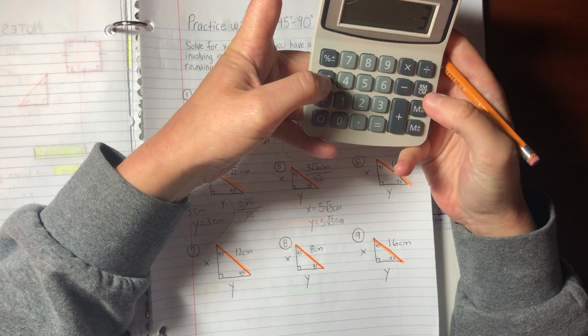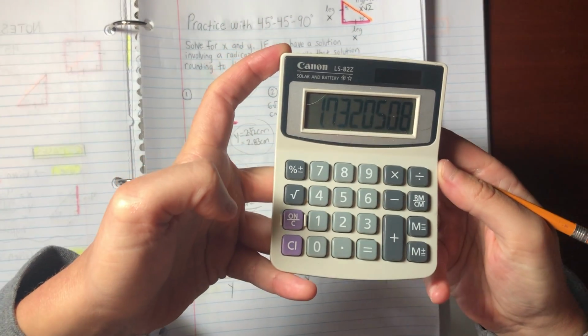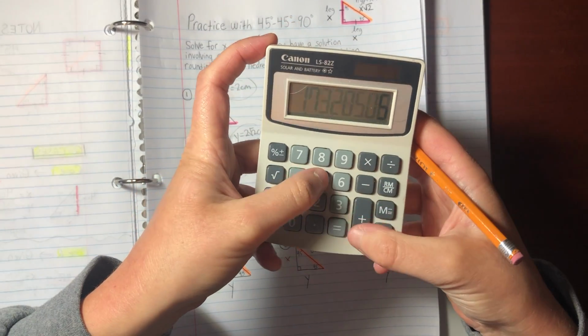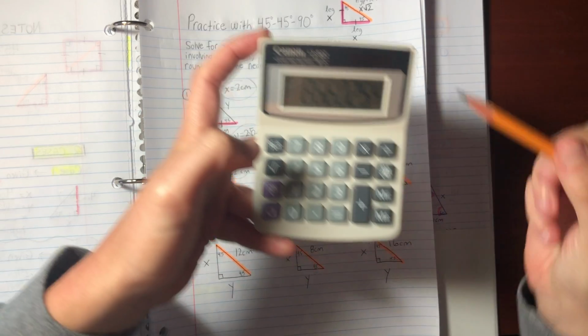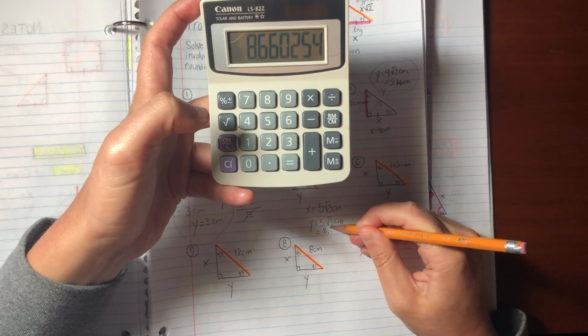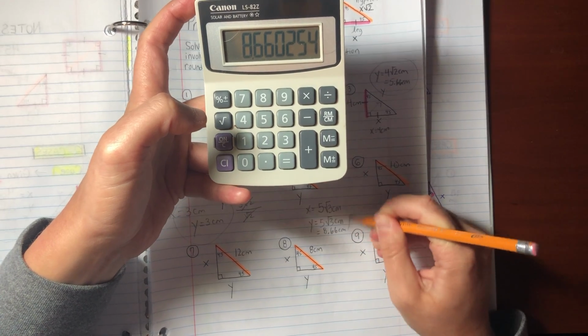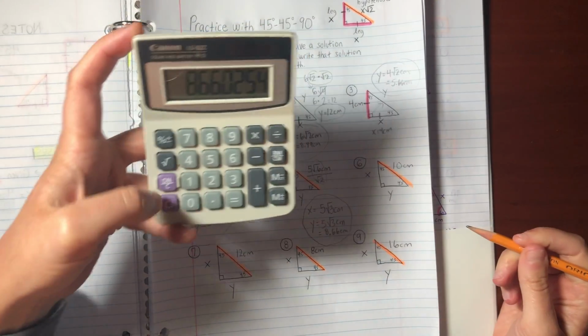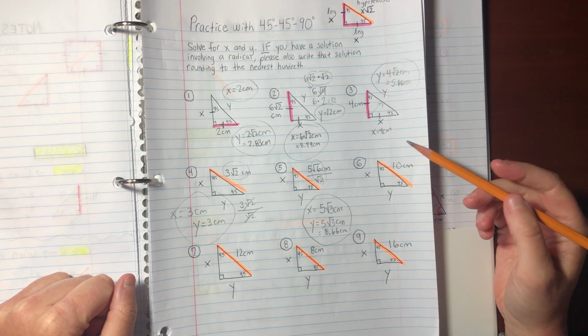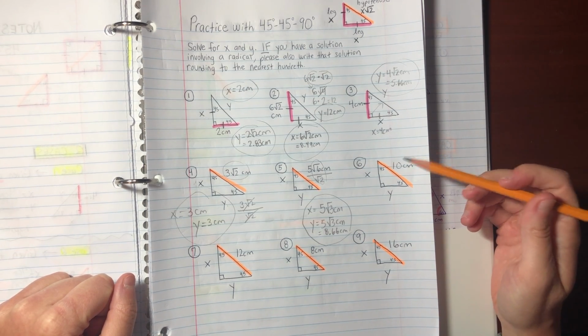Now in our calculators, once again, I'm going to hit 3 instead of 2. So the square root of 3 gives you about 1.73, and then don't touch it and just click times 5, and that should give us about 8.66. So I'm just going to write that under here: 8.66 centimeters.